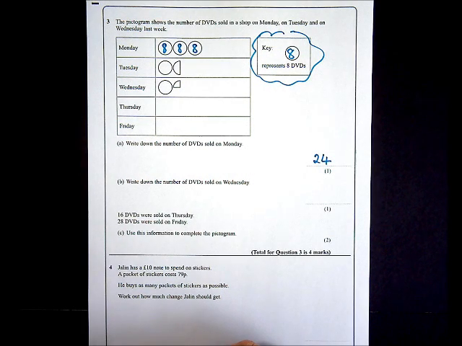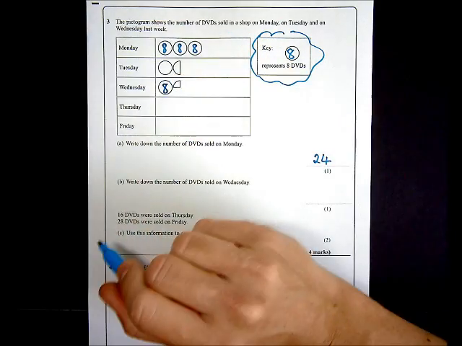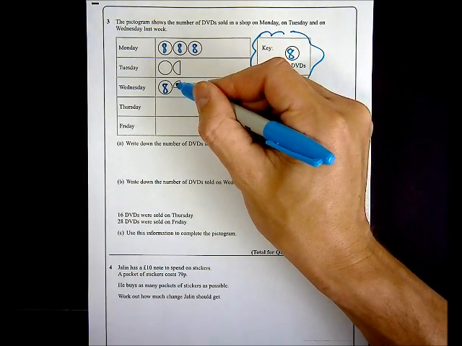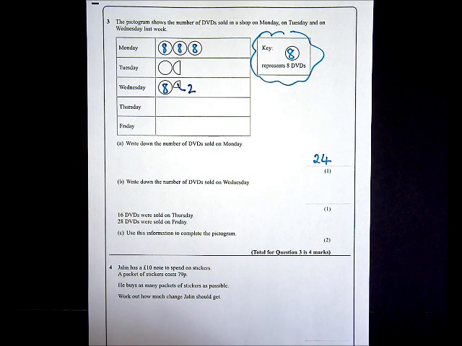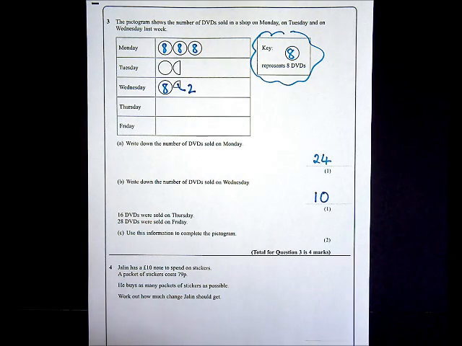Part B, I'm asked to write down the number of DVDs sold on Wednesday. So on Wednesday, this represents 8, and this part of the circle here represents 2, as it is 1/4 of the circle. So in total, I've sold 10 DVDs on Wednesday.